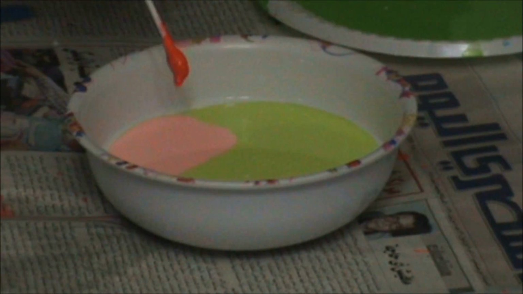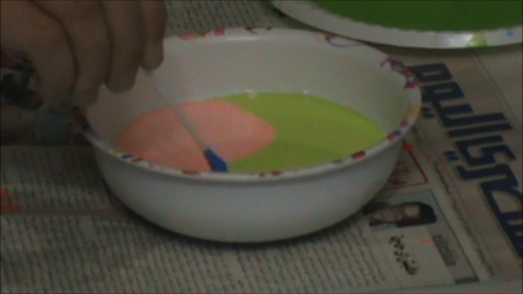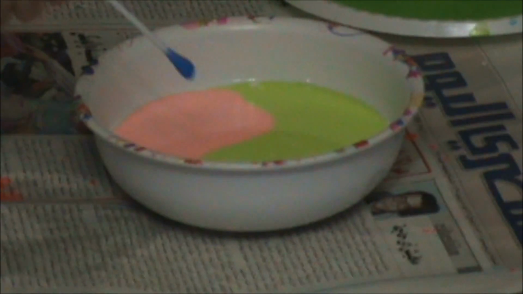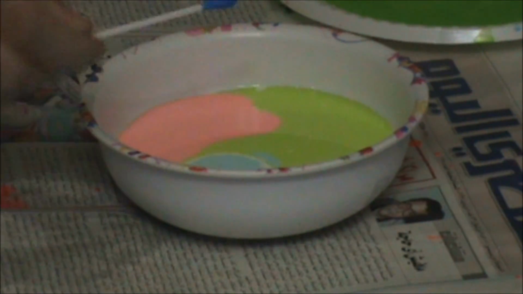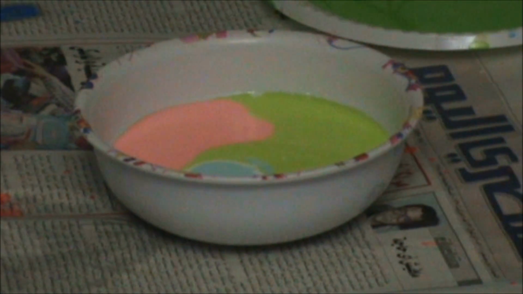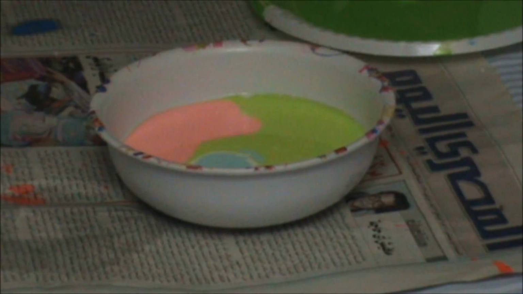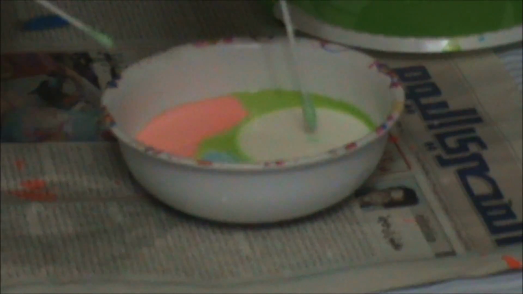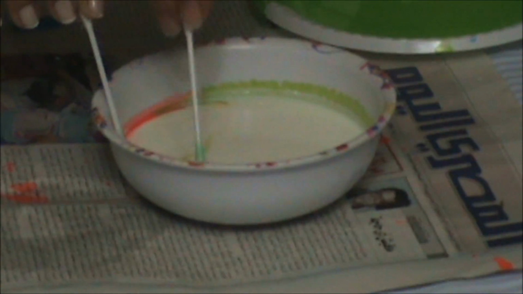Okay, as you can see, the colors are kind of together, and we take a little bit of soap. This is normal soap. You basically just dip it in there. You see? Whoa! This is cool.